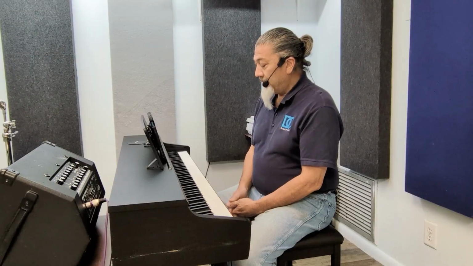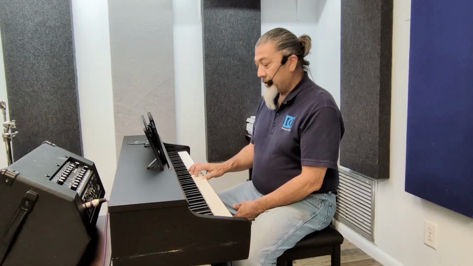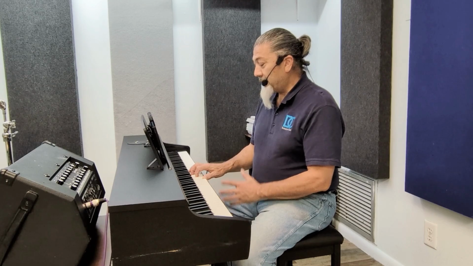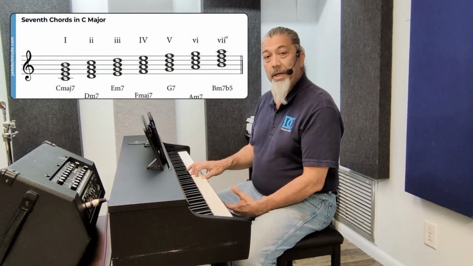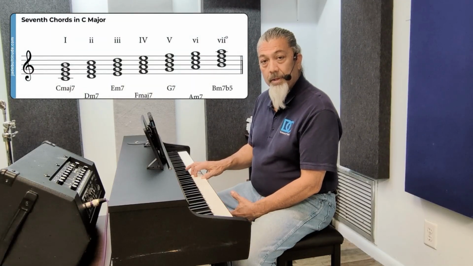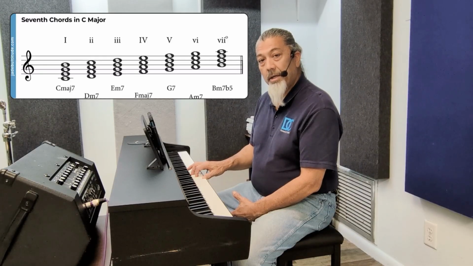The chords that are in that key are what are called diatonic chords. The word diatonic means related to the key or within the key. So we're going to start with a C major chord, which is constructed as a C, an E, and a G. And then the seventh note of that scale is B. So when you add that, you get this chord. So that would be a C major 7. Again, C, E, G, and B.